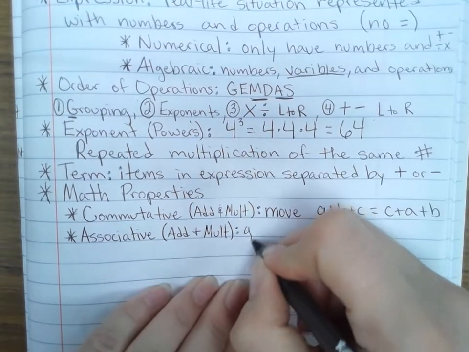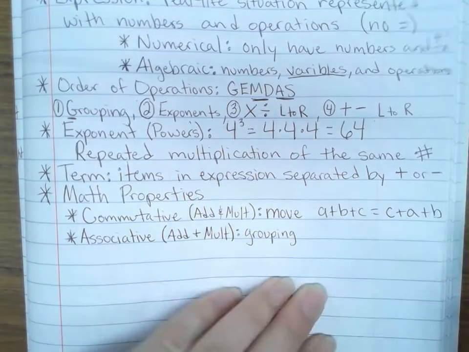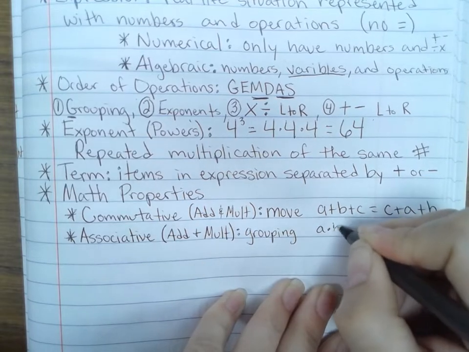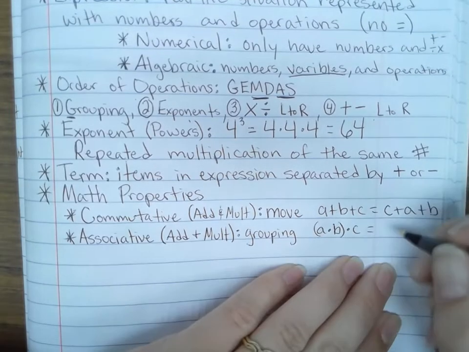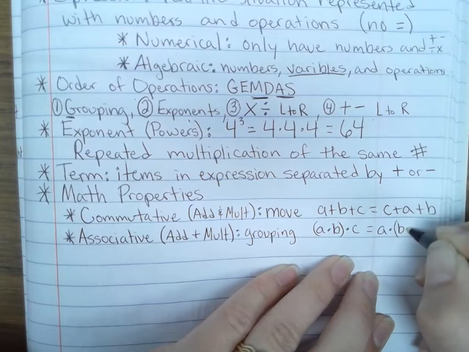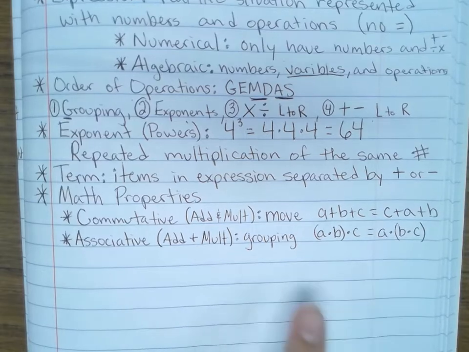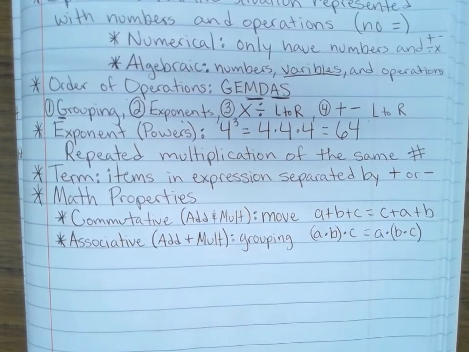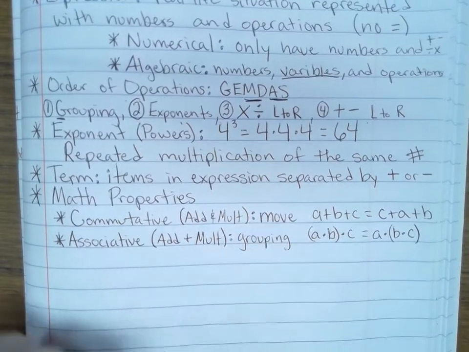But this one is grouping. So this is when the grouping changes. If I have A times B in parentheses times C, that's the same as if I took B and C and grouped them together. Notice here the grouping is what changed. Here, everything moved around. So to associate means to group, to commute means to move.